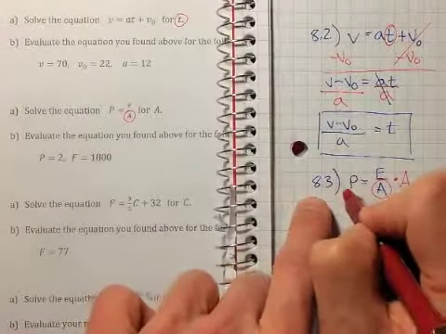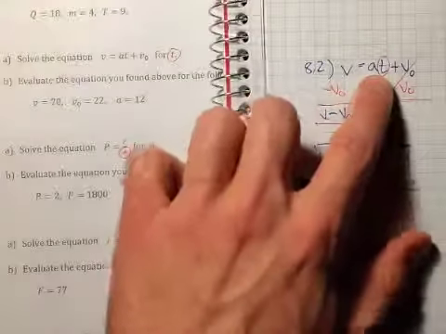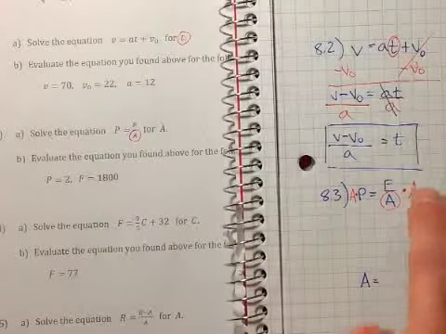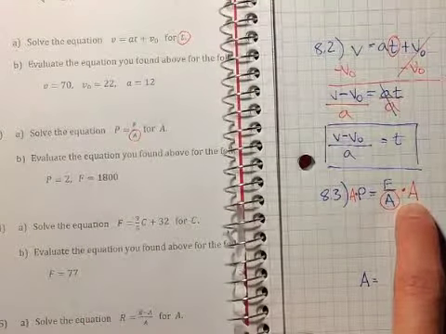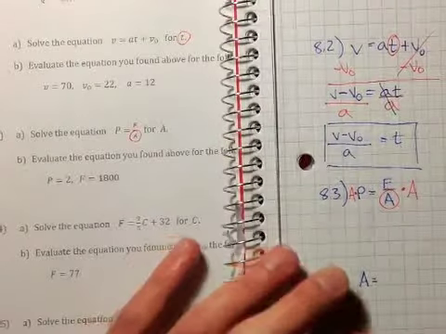Now this is counterintuitive because you're told normally to never move the thing you're solving for. Move everything else. In this case, we are moving the A to the other side of the equation, even though we're being asked to solve for the A. It's just something you have to do. You have to get over it.